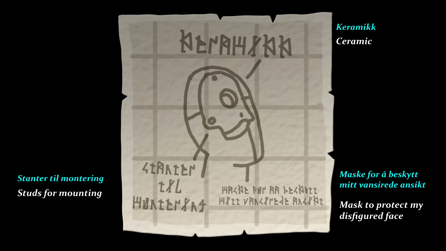Here is a diagram of Galvan's self-described mask to protect his disfigured face. Made of ceramic, it features studs for mounting. Ouch.